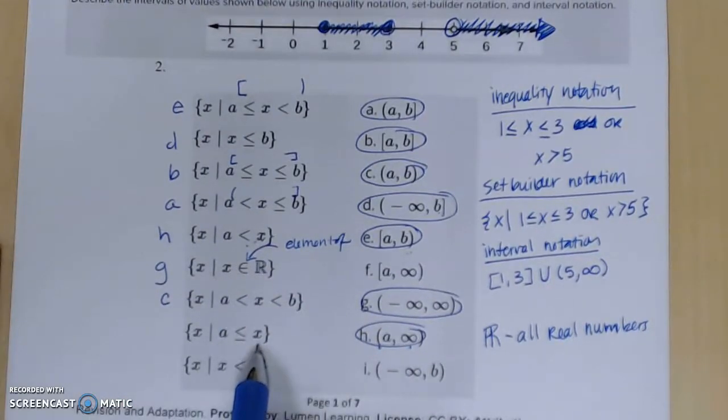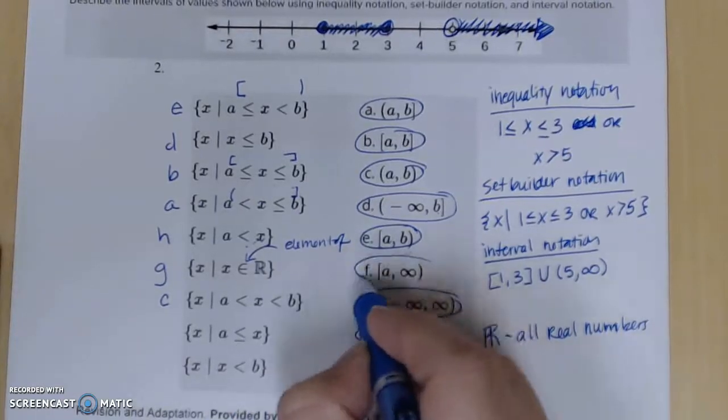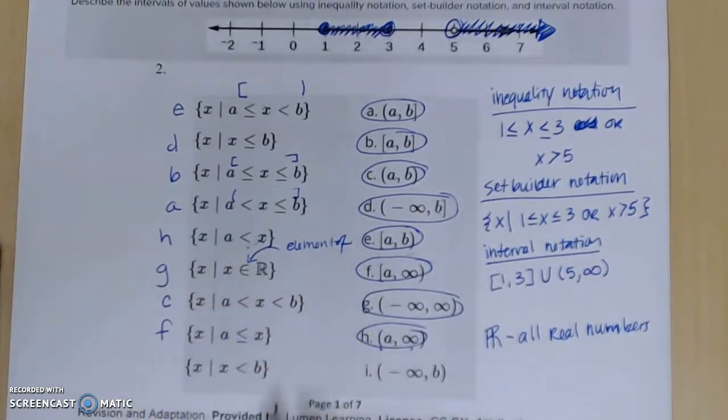A is less than or equal to x. So we are going to have a bracket going to positive infinity. So F would be the correct one for this one. x is less than B, so we need negative infinity to B. It's not equal to, so we're going to maintain that parentheses there, so this would be the letter I.